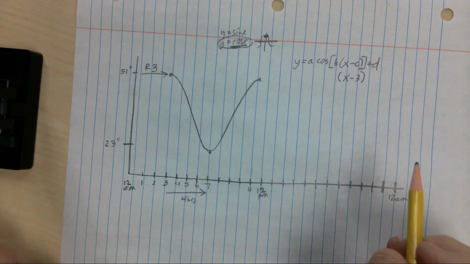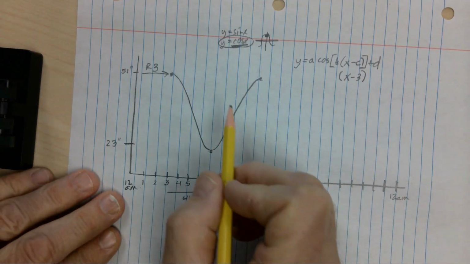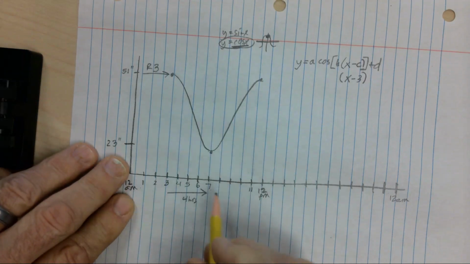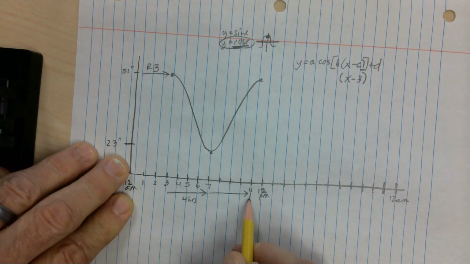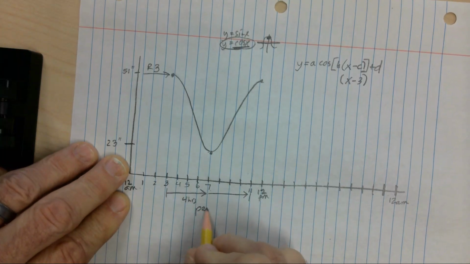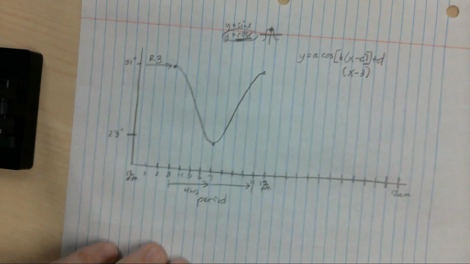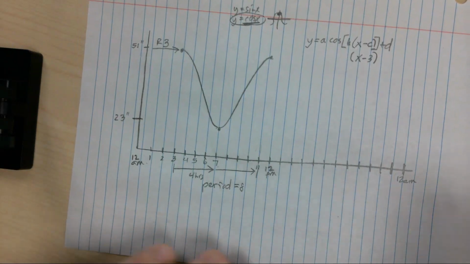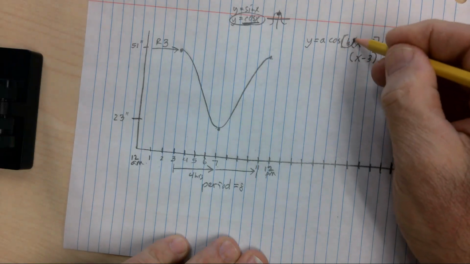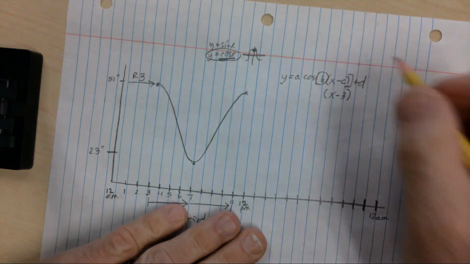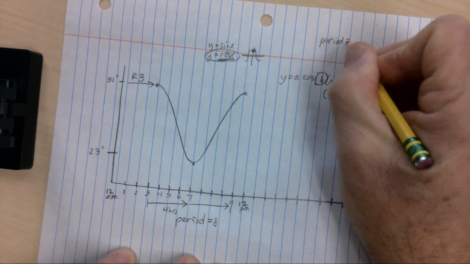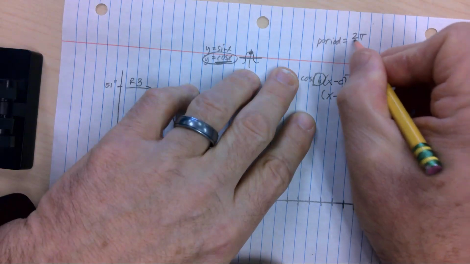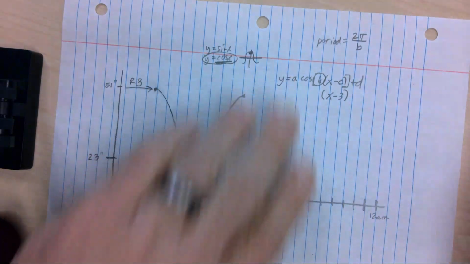Now, we're going to kind of take a look at this. We can also see in this math problem that this is 4 hours and that this is 4 hours. So the total period of this wave is 8. So to find B, we're going to go ahead and use that formula. Period is equal to 2 pi all over the absolute value of B. I'm going to leave the absolute value part off.